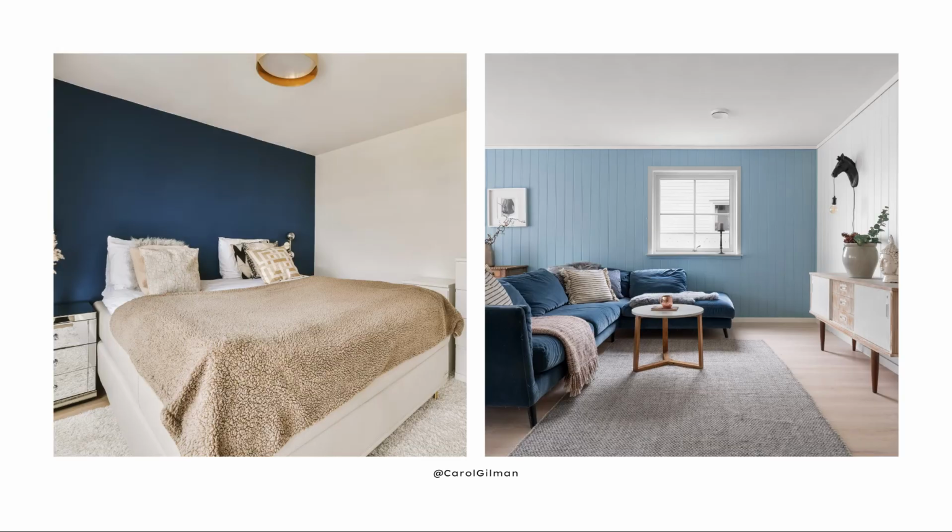Another thing that value helps us do is to create emphasis. So that could mean creating a focal area in a room where our eyes are drawn to that area. A good example of that would be an accent wall. When we use a contrasting value on an accent wall compared to the rest of the wall color in a room, that's going to help draw our attention because we're using a darker color on that accent wall compared to a lighter color in the rest of the room.